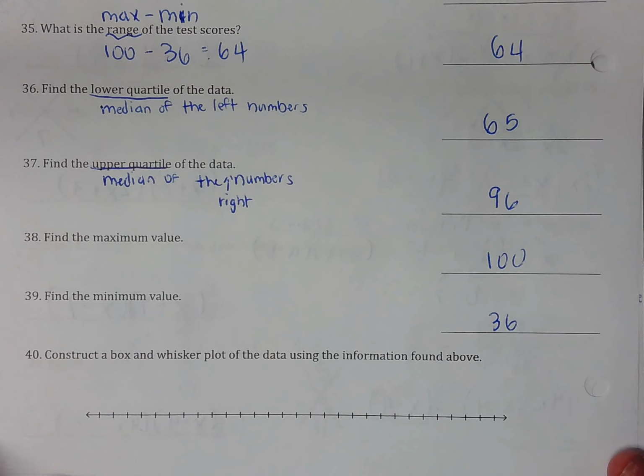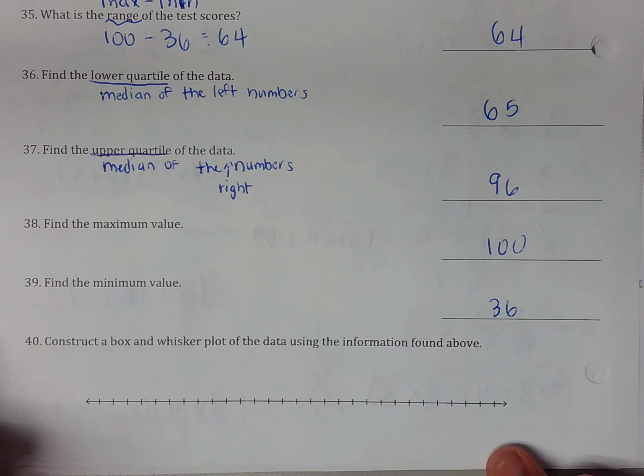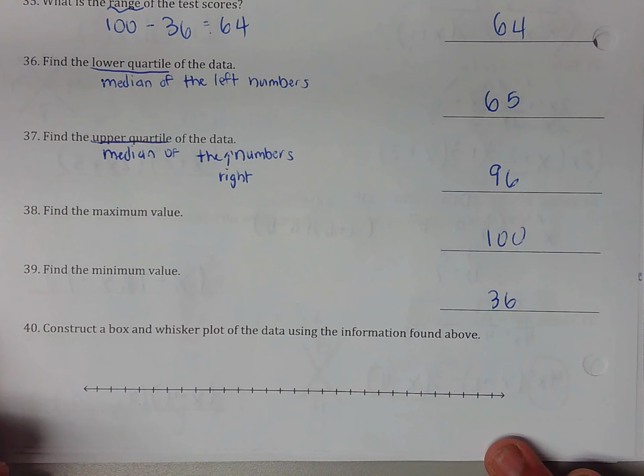Question number 40. Construct a box and whisker plot of the data using the information found above. All right, so we have to start at 36, and then we go all the way up to 100. So let's just do us a favor and count by, let's see, let's count by twos. Does twos work? Yeah, let's just count by two and see if it fits.